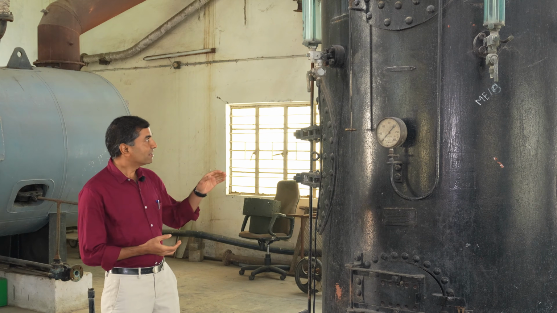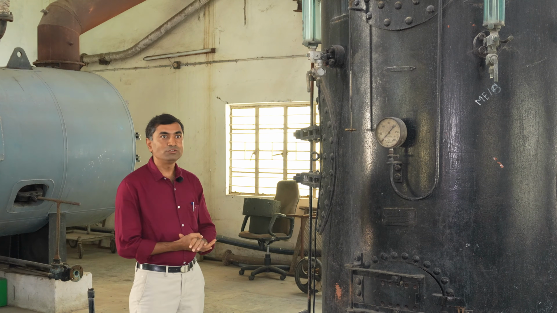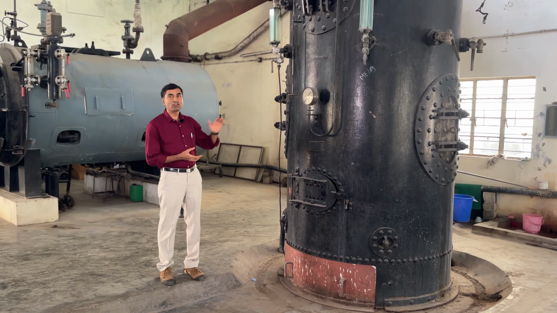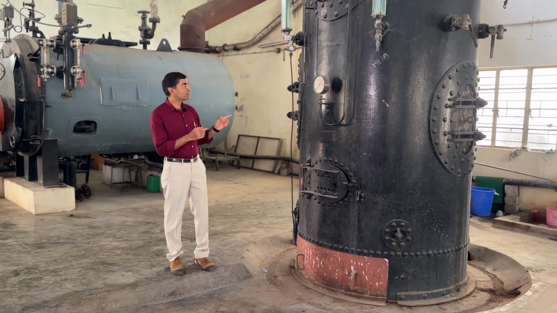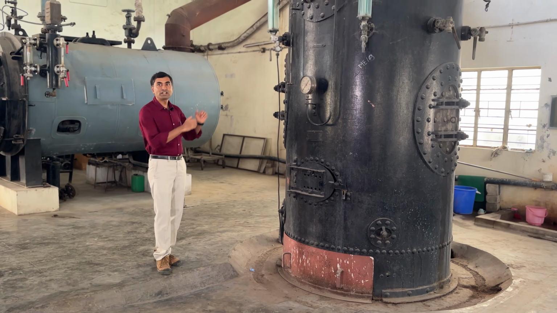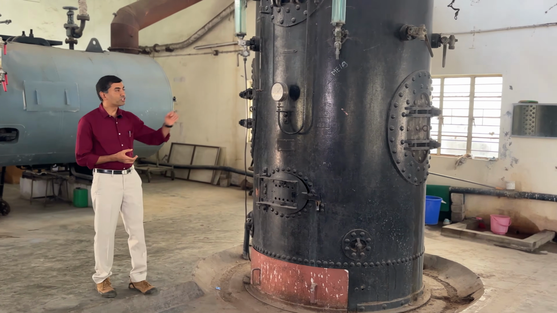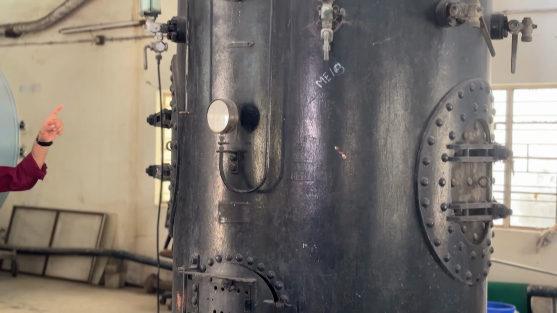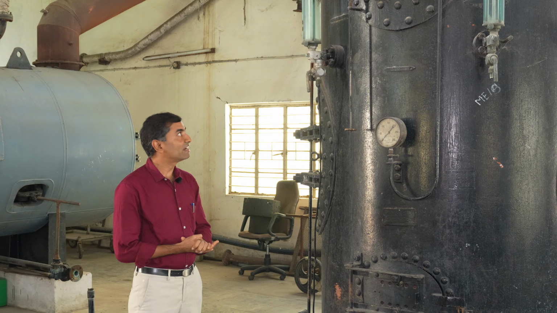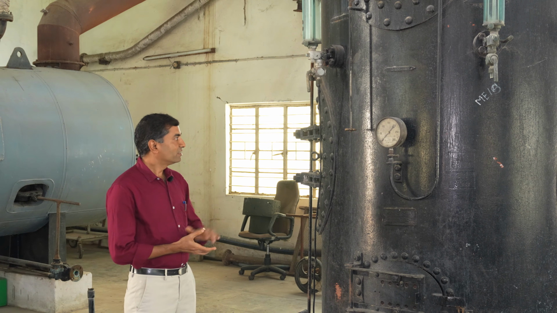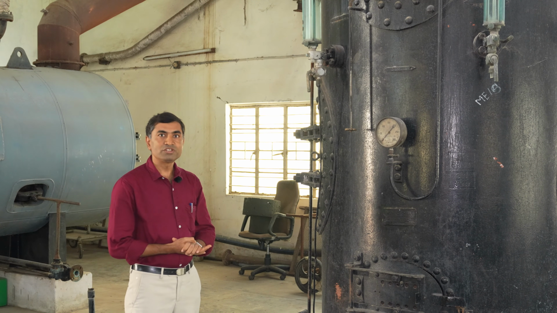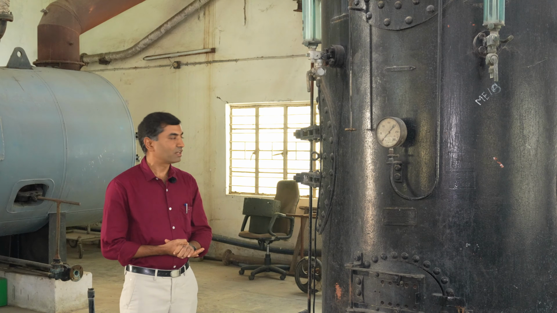Here, inclined water tubes are there inside the shell of this boiler, and this boiler is equipped with two water level indicators and a pressure gauge. The water level indicator indicates the water level inside the boiler shell, and the pressure gauge shows the working pressure of the boiler shell.